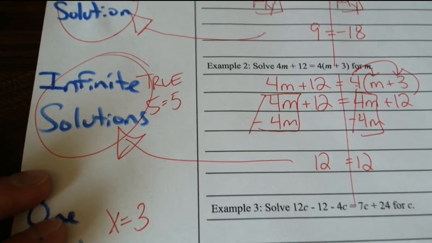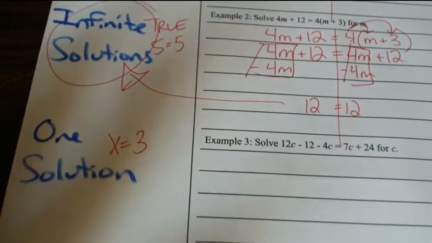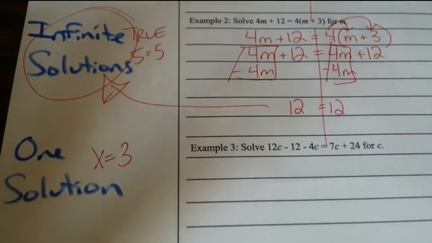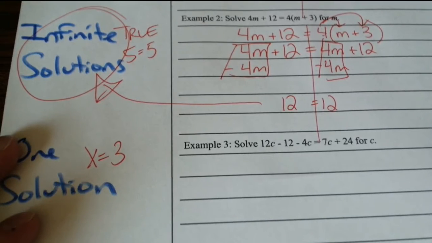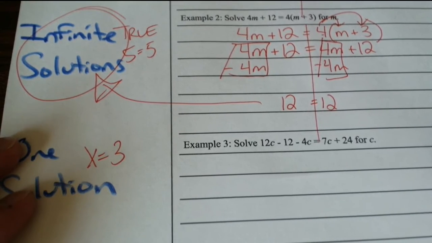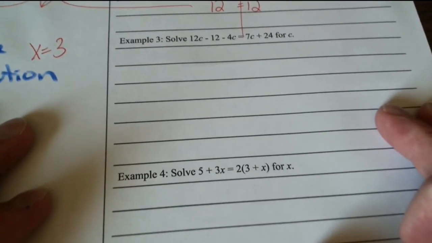Our next couple aren't going to end up that way. We're just going to have one solution going on for these guys. And that's what you'll also see when you're getting into your IXL today as well. So let's go ahead and tackle some of these. All right. Copying it down.